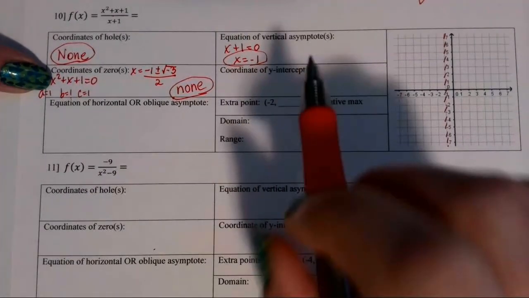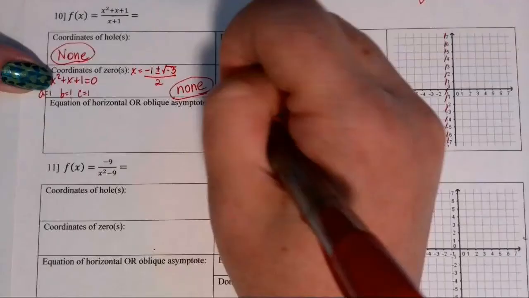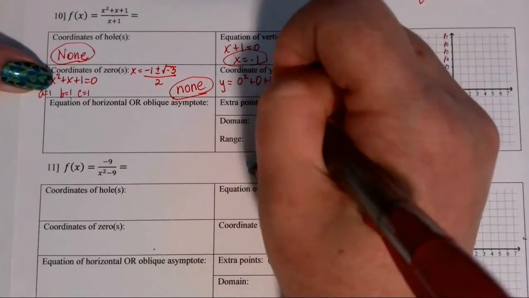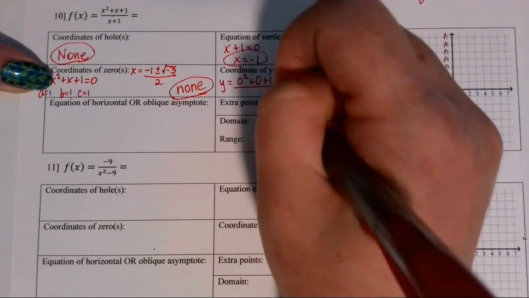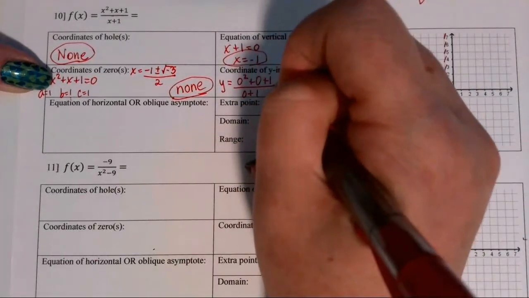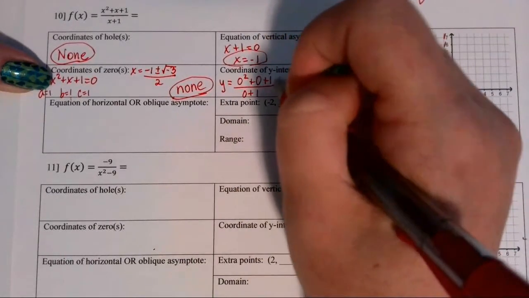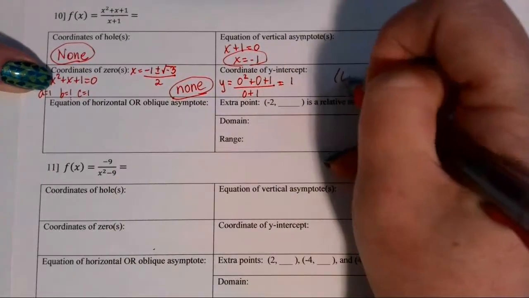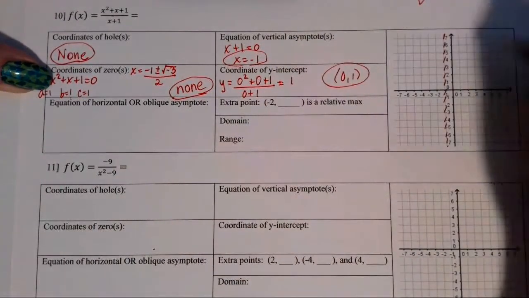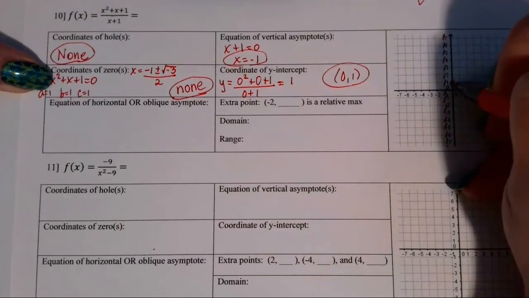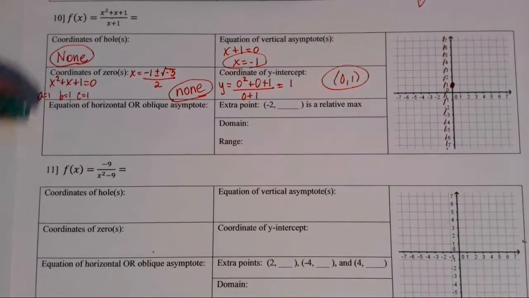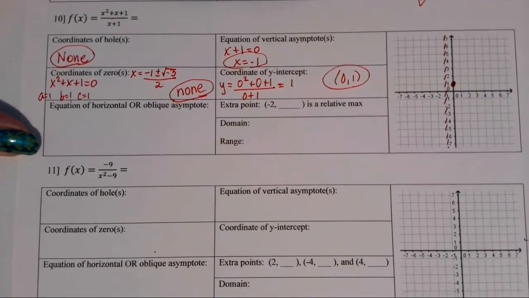To look for a y-intercept, we put 0 in for x. So 0 squared plus 0 plus 1 divided by 0 plus 1 is 1 divided by 1, which is 1. So (0, 1) would be the y-intercept, and we can plot that with a closed circle on the graph.